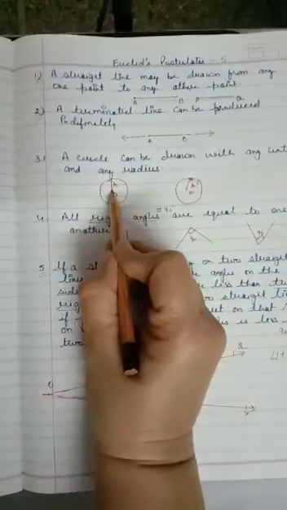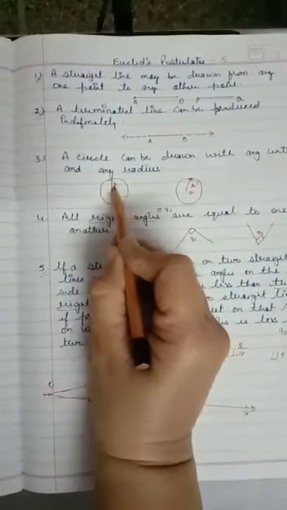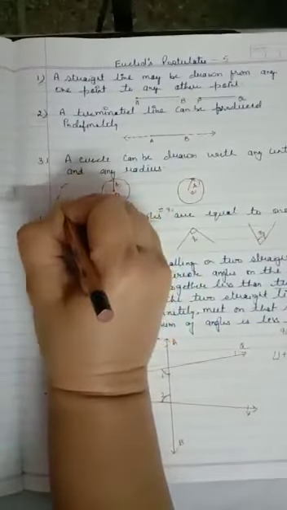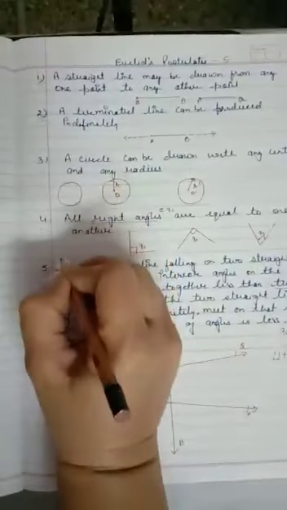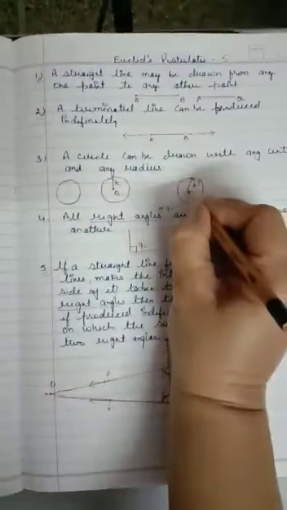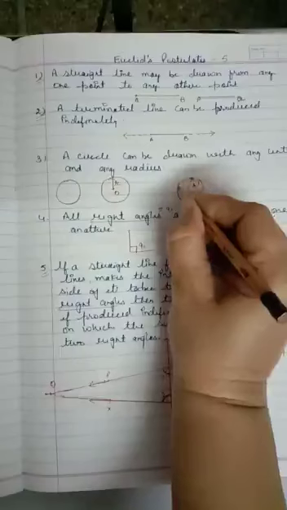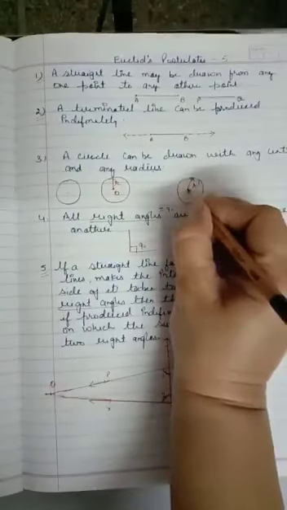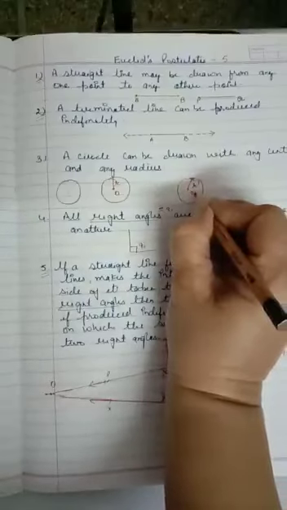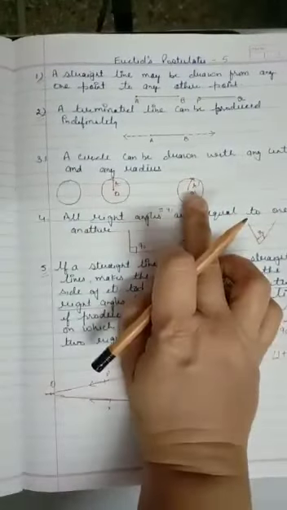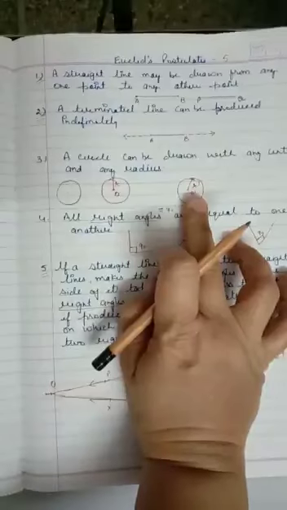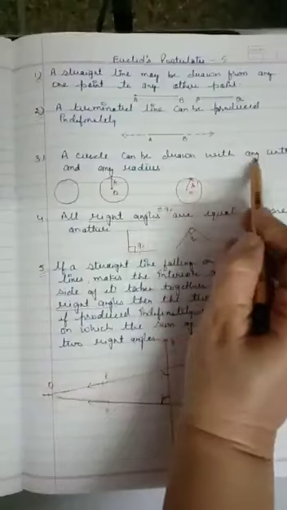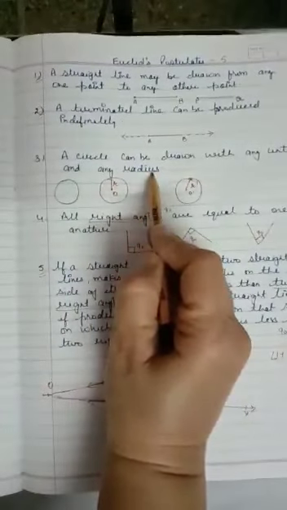Yes, if I am taking O as center, I can draw a circle with radius R. Similarly, if I am taking another center here, I can draw one more circle here. Now, similarly, O dash, you have taken as center, so you can draw a circle on this center O dash by taking a radius R dash. It means we can draw any circle with any center and any radius. That means what is given to you? A circle can be drawn with any center and any radius.